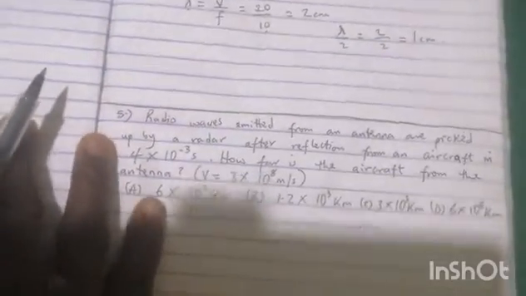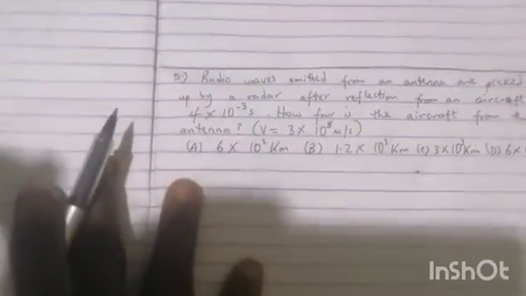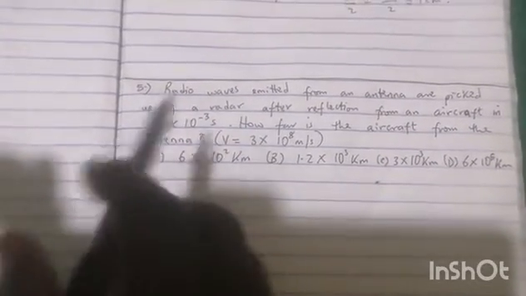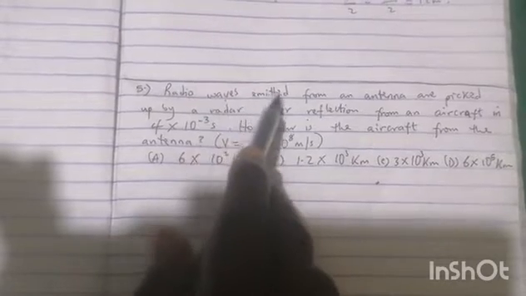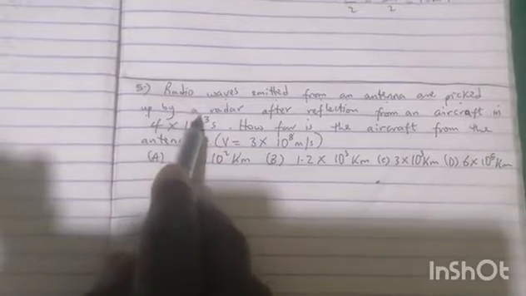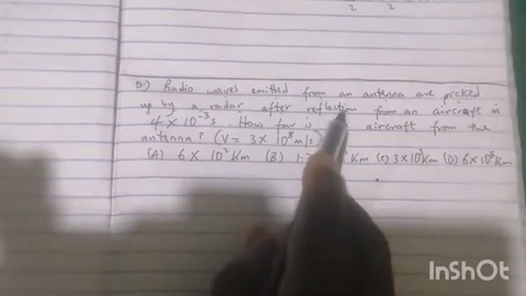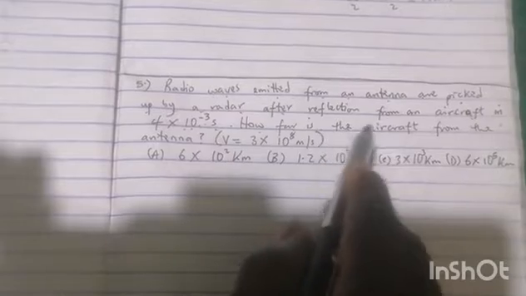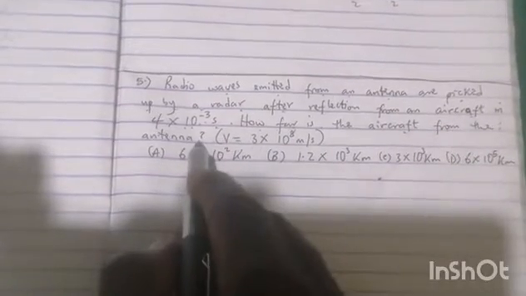Let's deal with question number 5, the last question we'll be dealing with in this video, till another subsequent video. In question number 5, radio waves emitted from an antenna are picked up by a radar after reflection from an aircraft in 4 times 10 raised to power minus 3 seconds. How far is the aircraft from the antenna?